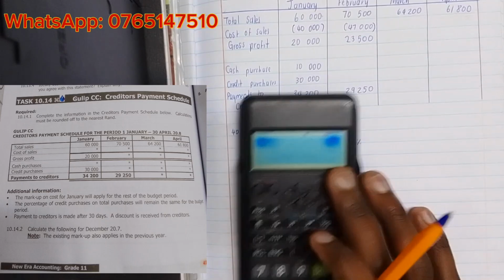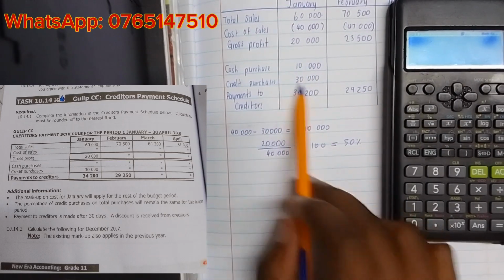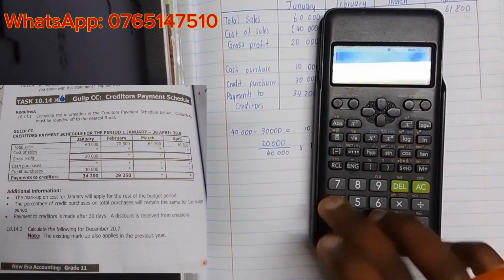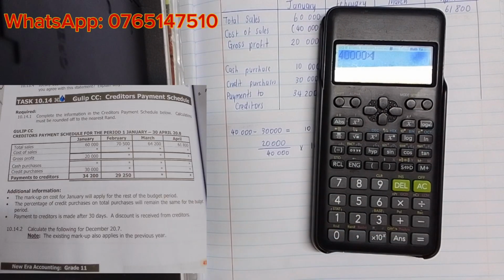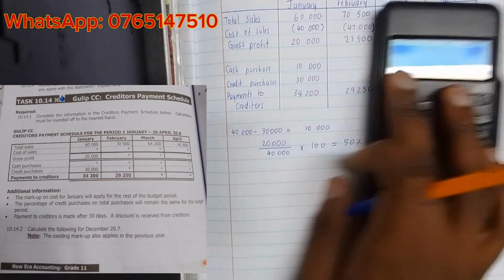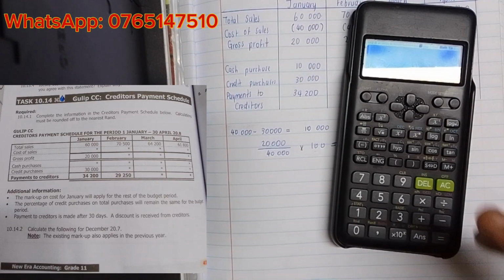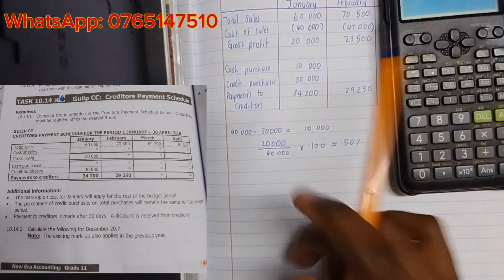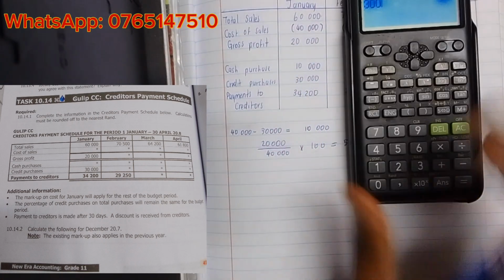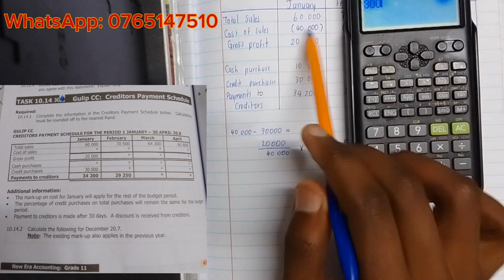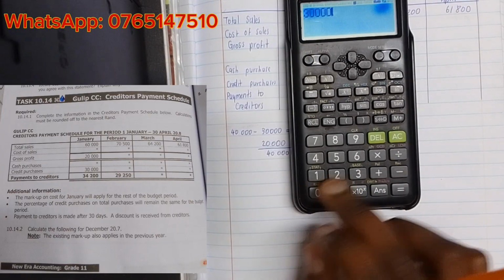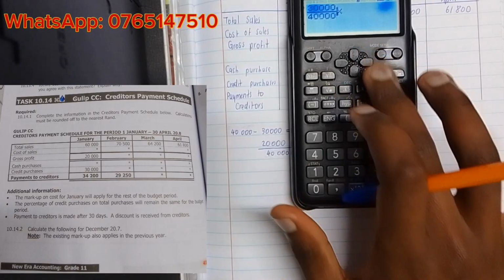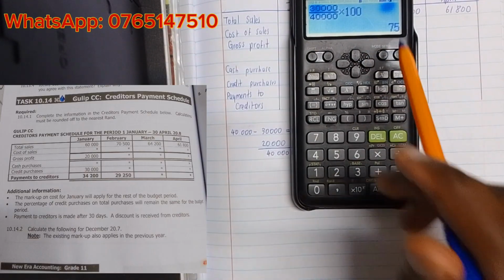Purchases, we need to first check the percentages. So guys, for us to check the percentages, we need to say 30,000 for credit purchases over 40,000, then times 100, 75.